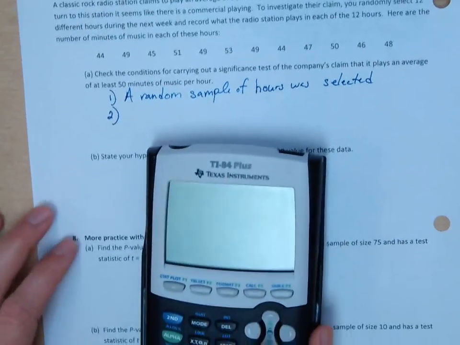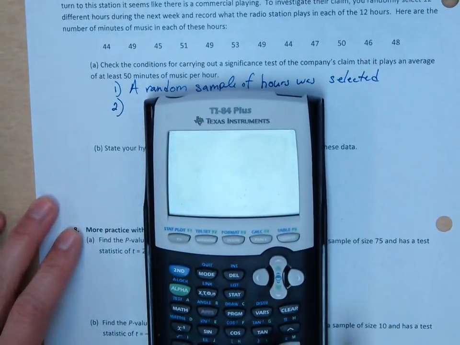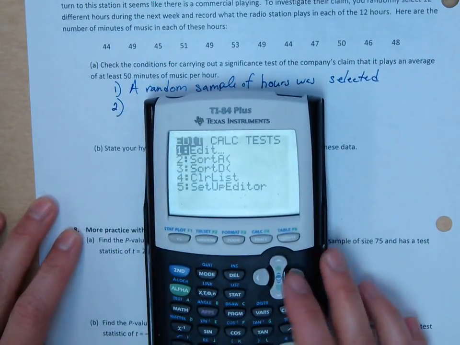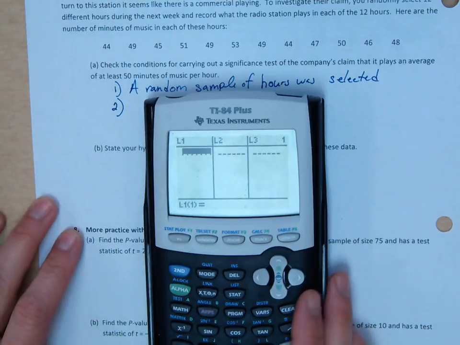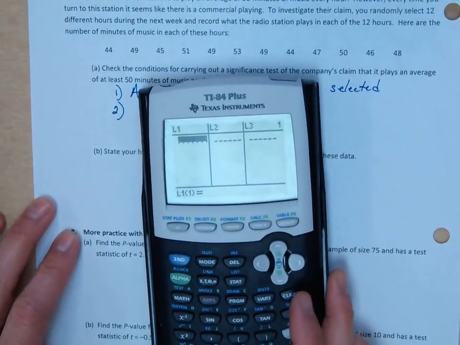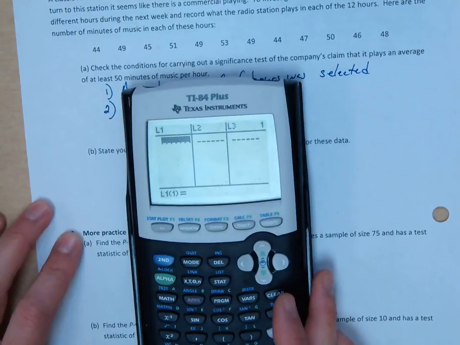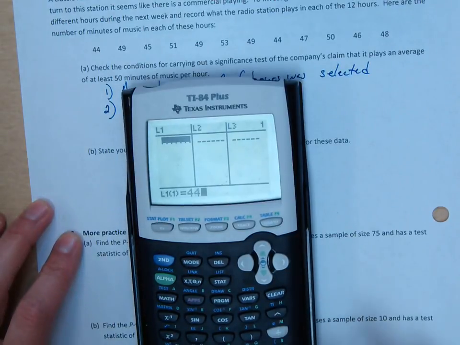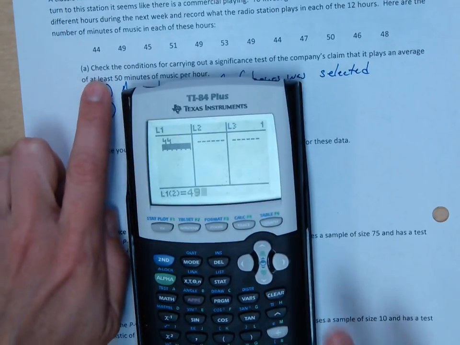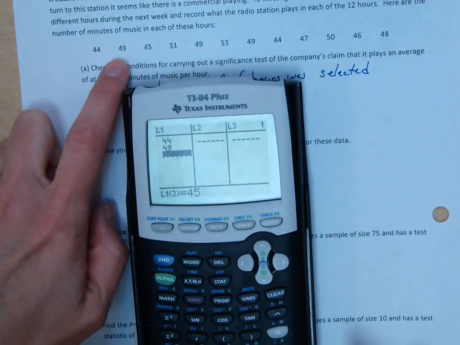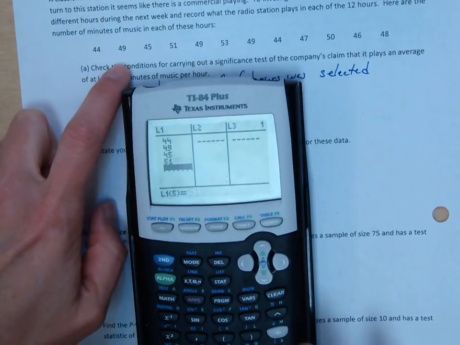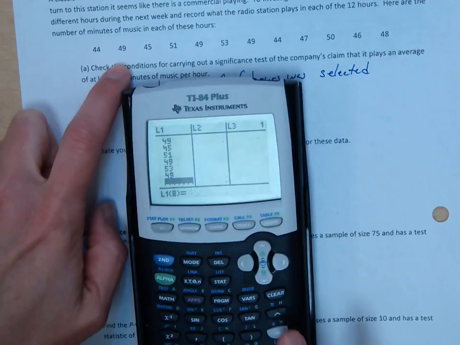So we're going to type these numbers into STAT, Edit, these 12 numbers, and when you type in these numbers, you get to look at the shape and use it to find the standard deviation and the mean when you're doing your significance test calculations.